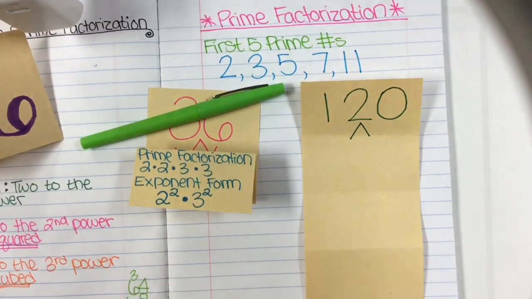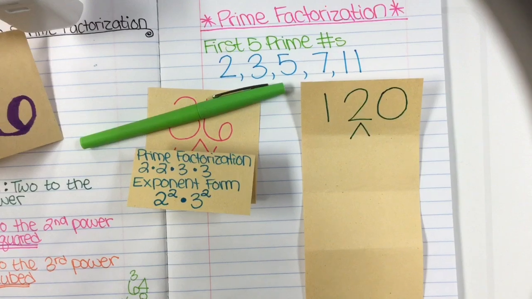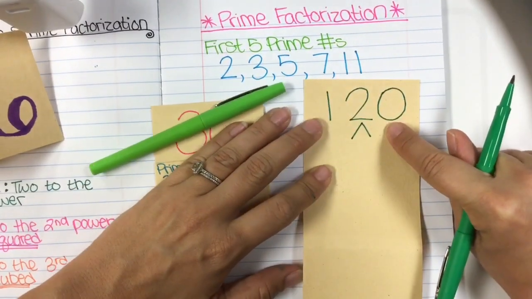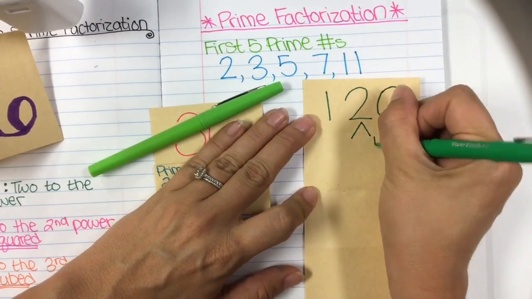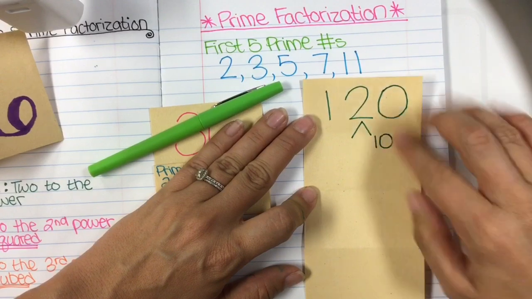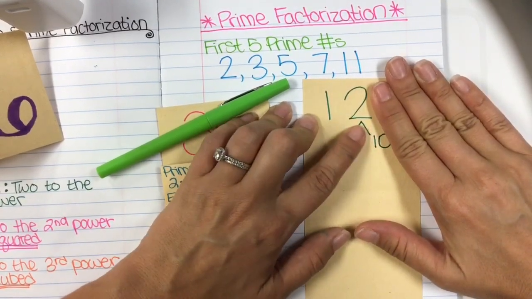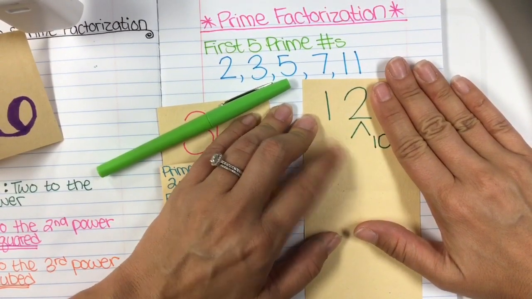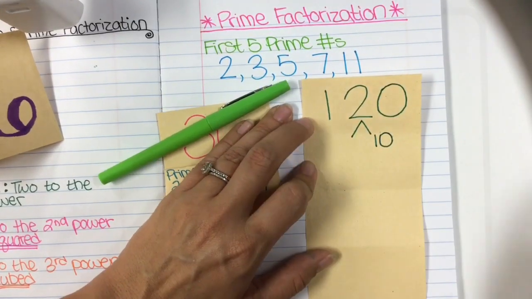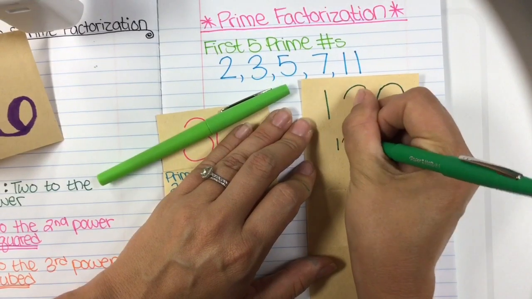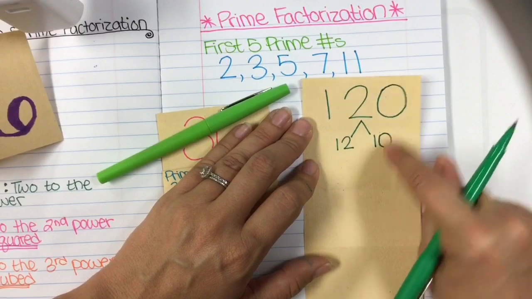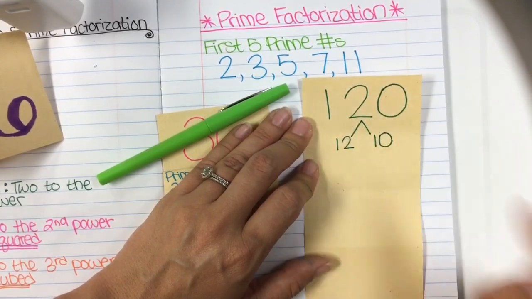The reason I chose 120 is because it is a multiple of 10. That means if I look at my divisibility rules, this ends in a 0, meaning that I can use 10 as one of my factors. I love this because if I use 10 for 0, then the other number that's left is actually the factor that goes on the other side. So 12 times 10 is 120. So I'm going to go ahead and write 12 on this side. So if you have a huge number or a big number that ends in a 0, help yourself out and use 10, and then the other number goes on the other side.